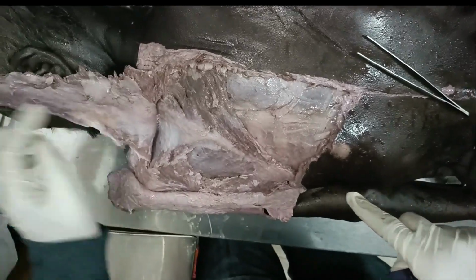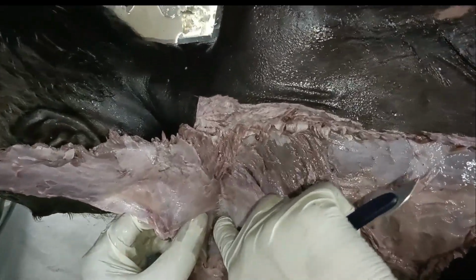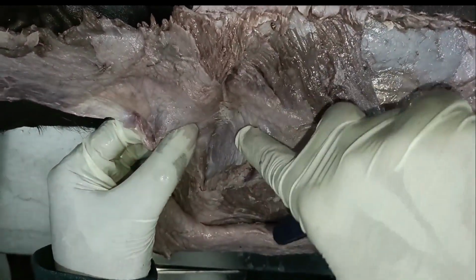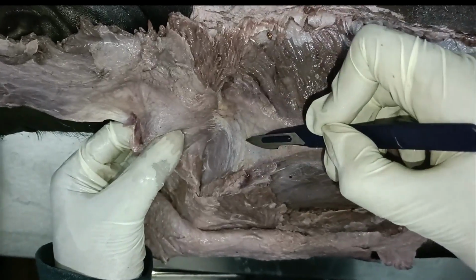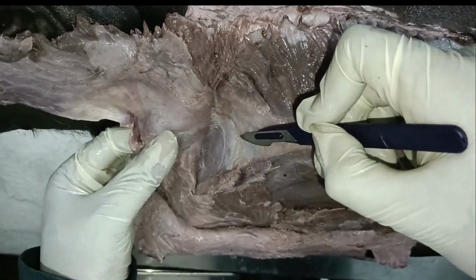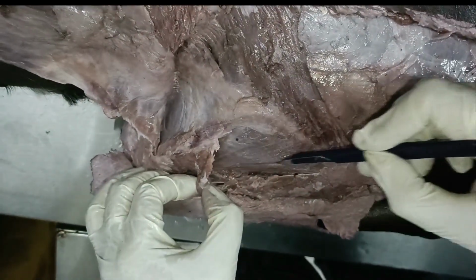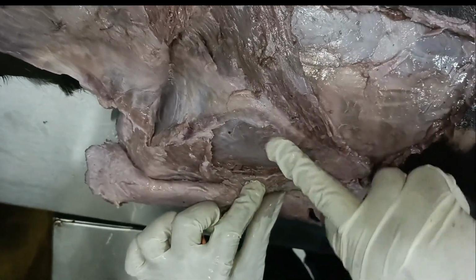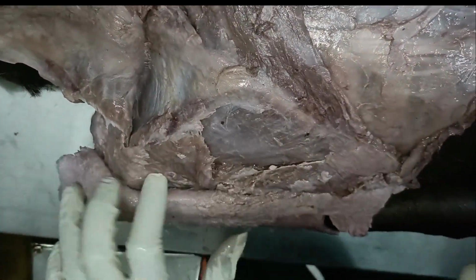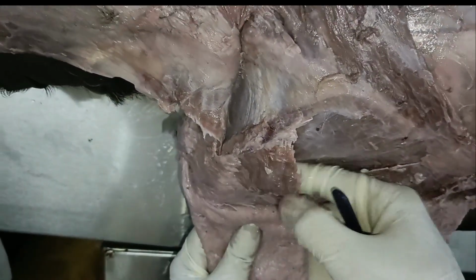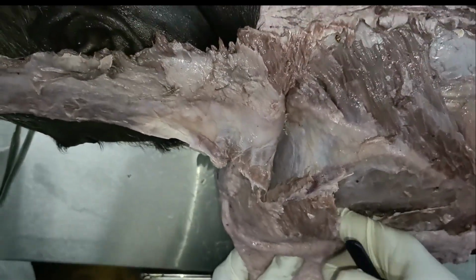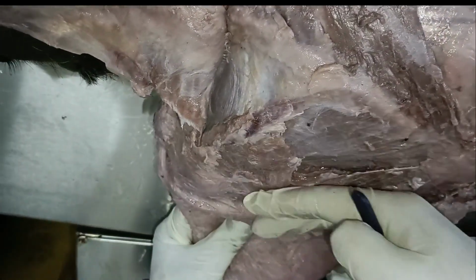As I remove this, you can see above the scapula this muscle known as the supraspinatus. This supraspinatus is filling the supraspinous fossa. Below you have the infraspinatus. This muscle is the infraspinatus. Now students, what will you identify this muscle as? Deltoid. So this muscle is the posterior fibers of the deltoid.